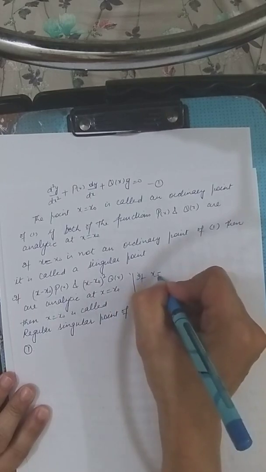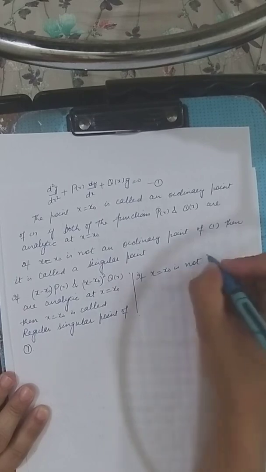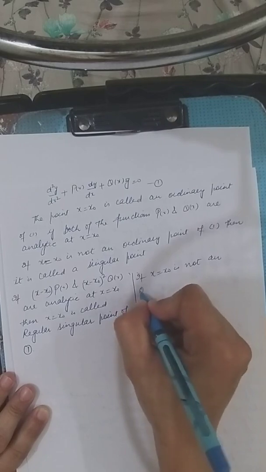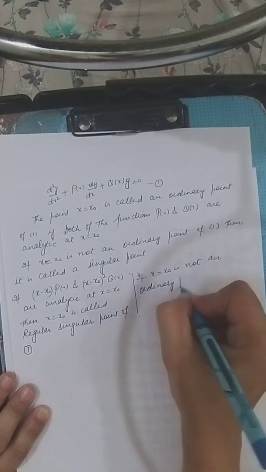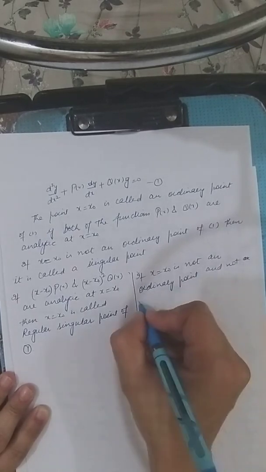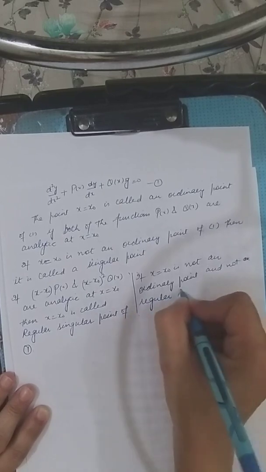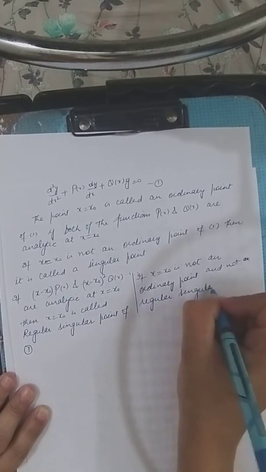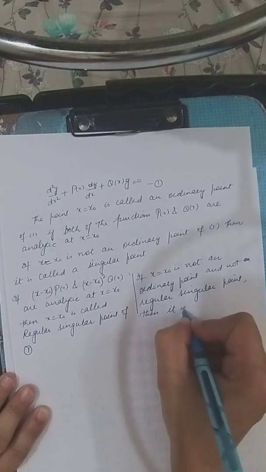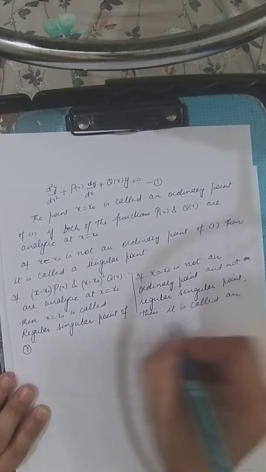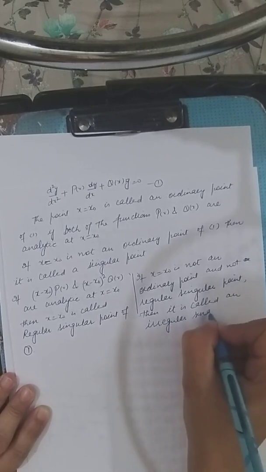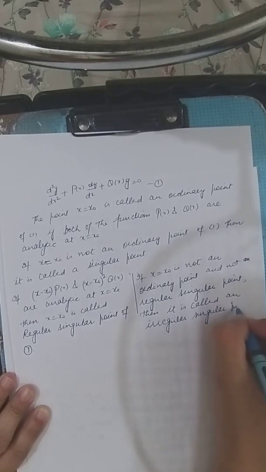Now if x equal to x0 is not an ordinary point and not a regular singular point, then it is called an irregular singular point.